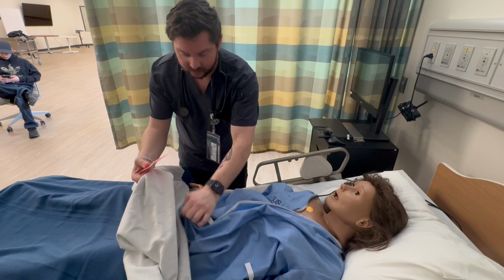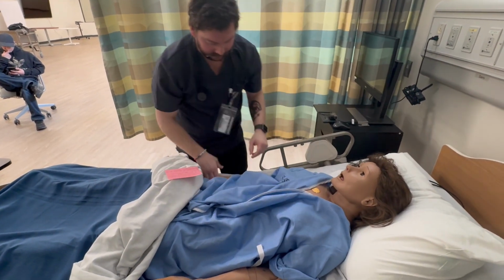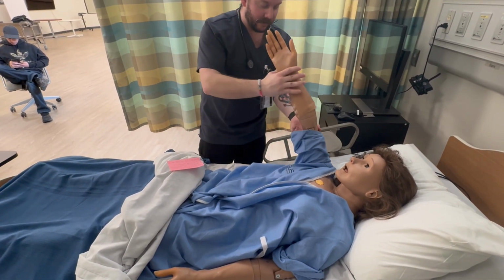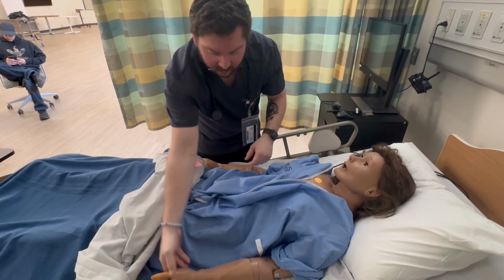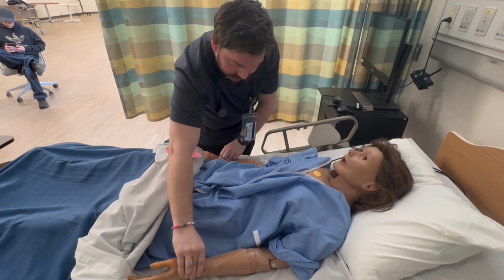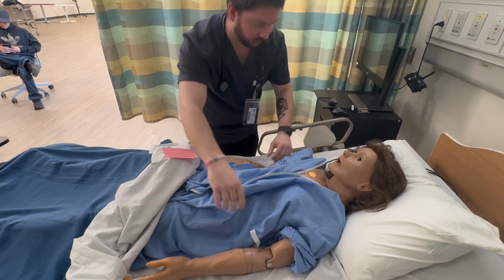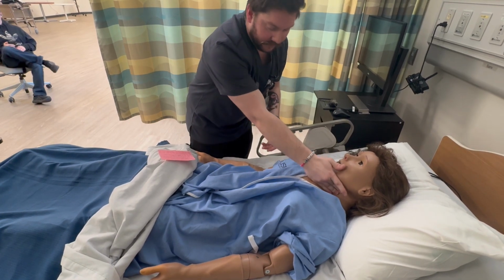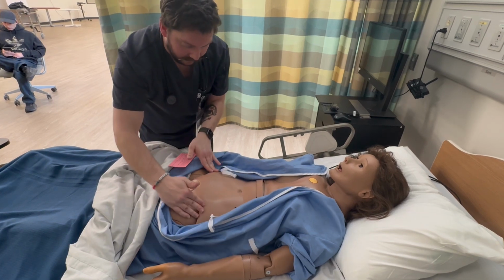And then as we're moving down here, I can also assess our musculoskeletal system, checking range of motion of our patients. Also checking pulses on each side, making sure they're equal. So checking radial, and we could check brachial if needed. Checking carotid separately. All pulses are present. And then we can even check our femoral arteries.